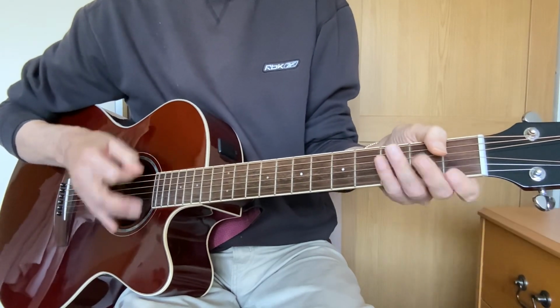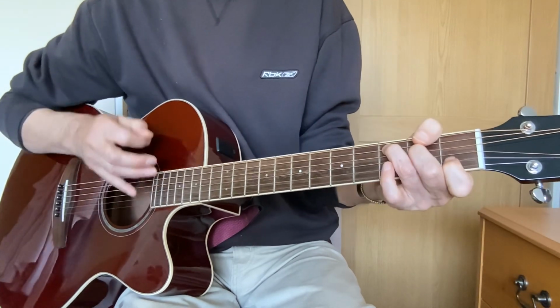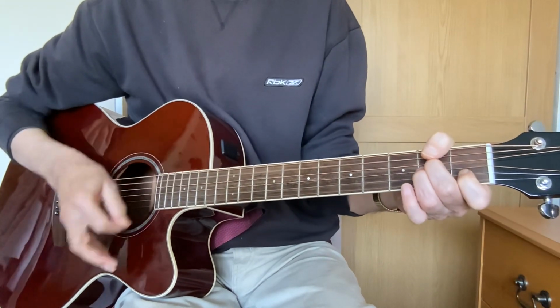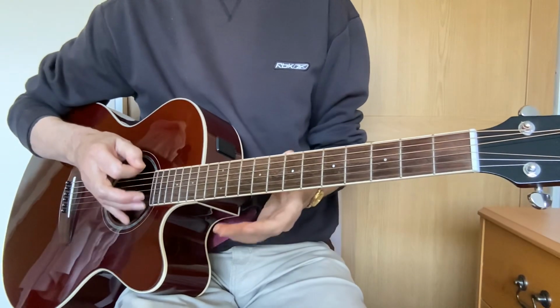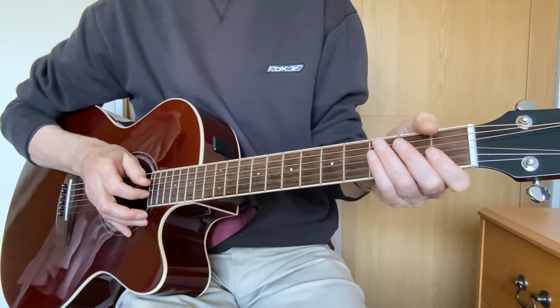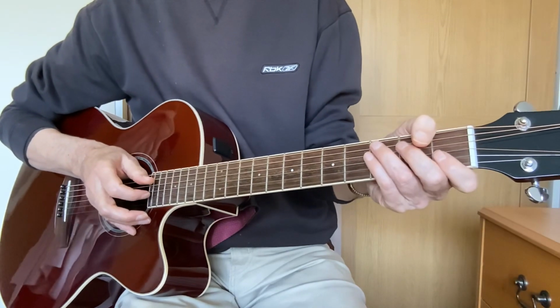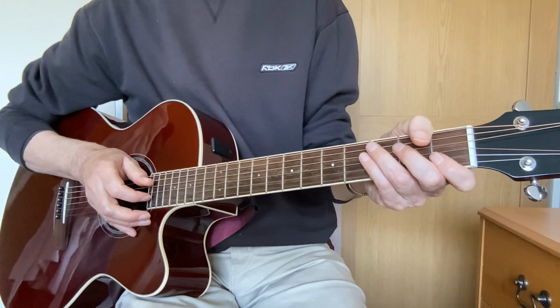So I'm still keep playing, that's the important thing. Keep the rhythm going. We don't want to be playing 1, 2, 3, 4, 1, 2. That's not forgivable. But if you keep playing open, keep playing the strings even though you're actually not holding down the chord, the song will still work.